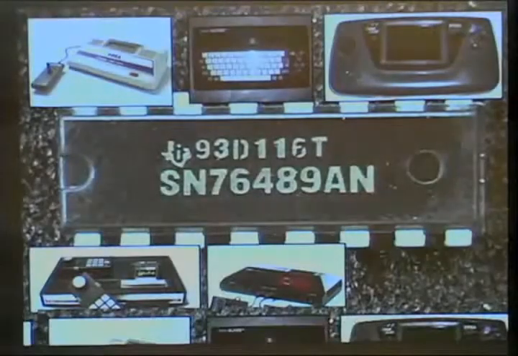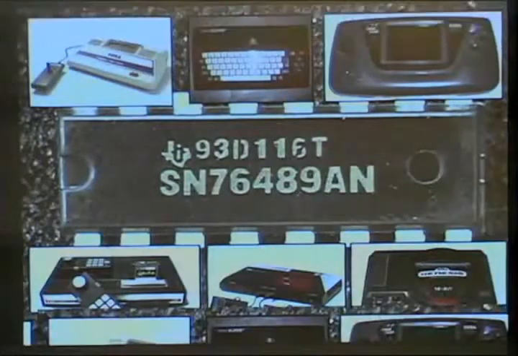What you're seeing here is the Sega SG-1000. It's also found in the Sega Mark III. It's also in the Game Gear. It's a very popular chip. It's in the ColecoVision, it's in the Sega Master System, and of course in the Genesis.